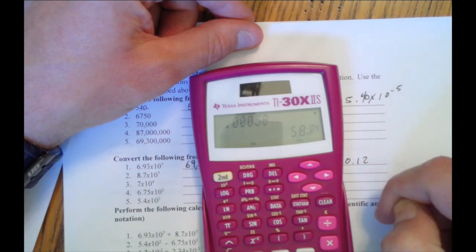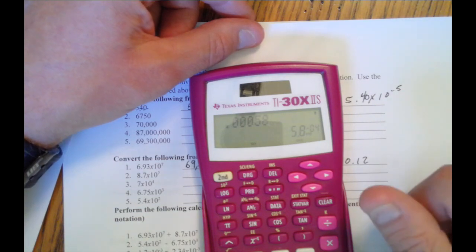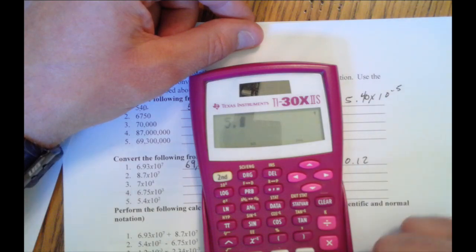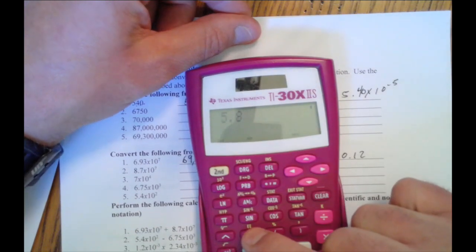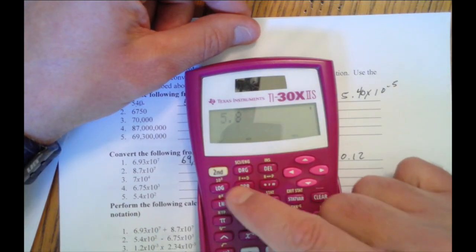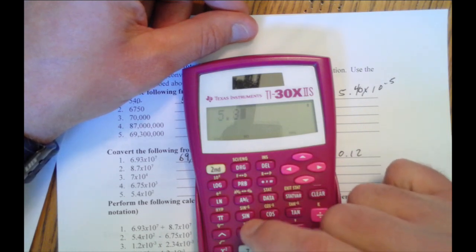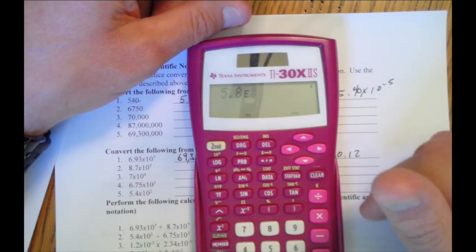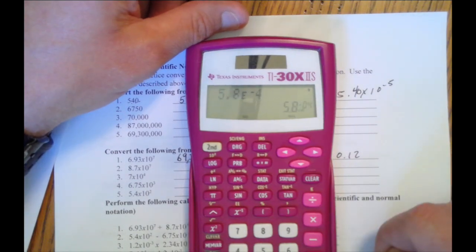0.00058 becomes 5.8 times 10 to the negative fourth. Your calculator can also go the opposite way. If I wanted to type in 5.8 times 10 to the negative fourth, we hit second and then this EE button right here. That's the only way to do it. Don't use the 10x button. That's different. That's the anti-log button. We want this EE button right here. So we're going to hit that, and then a little E pops up. That means times 10. And I believe it's to the negative fourth, so we'll hit negative fourth after. And the calculator will do that. Boom. 5.8 times 10 to the negative fourth.